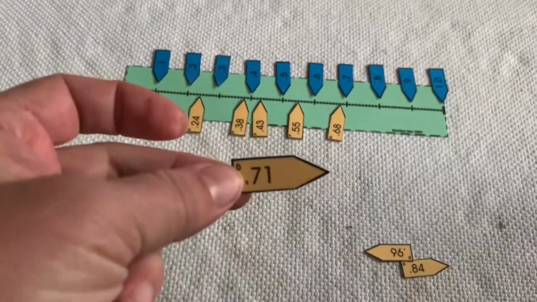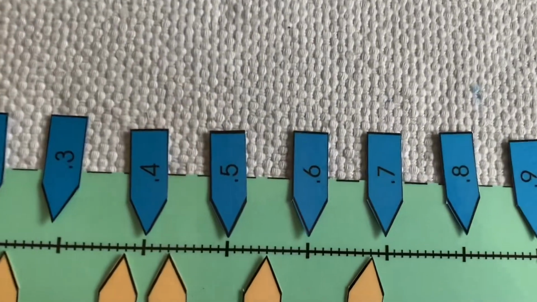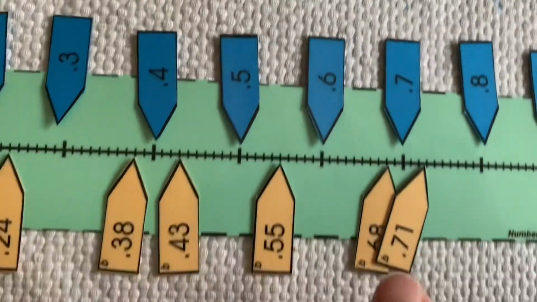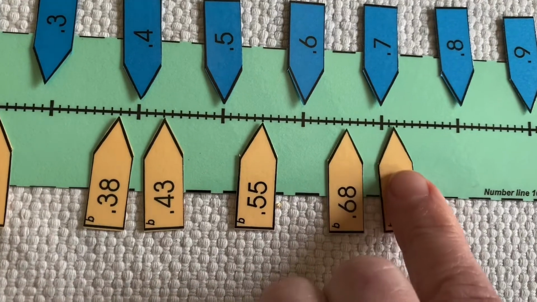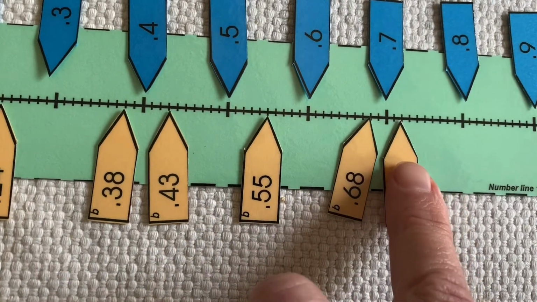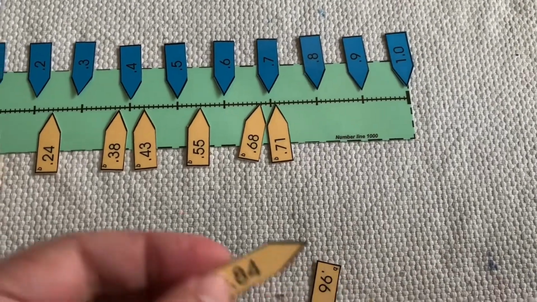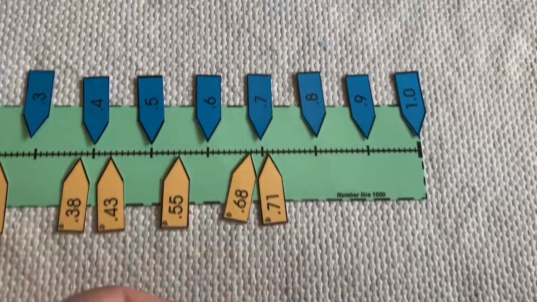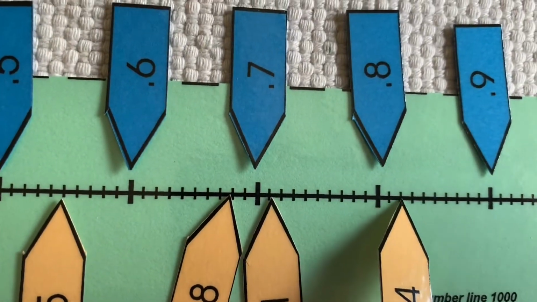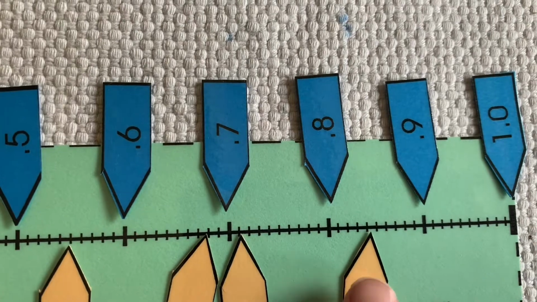And now I have a ticket that says 71 hundredths. Well, here is 7 plus 1. Uh-oh. These are slippery because they're all laminated. So there's 68, there's 71. Next, I have 84 hundredths. Well, here's 8 plus 4. 1, 2, 3, 4. 84 hundredths.